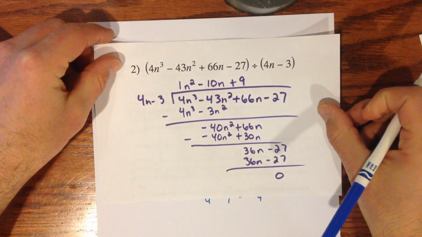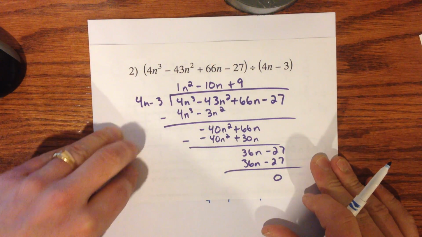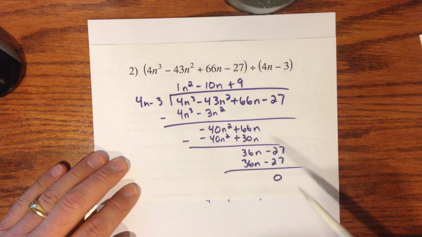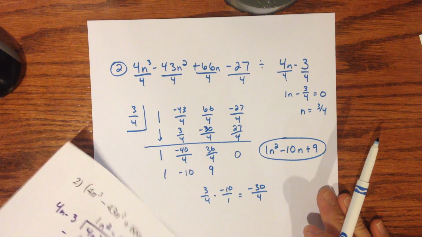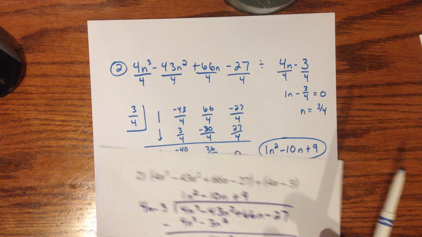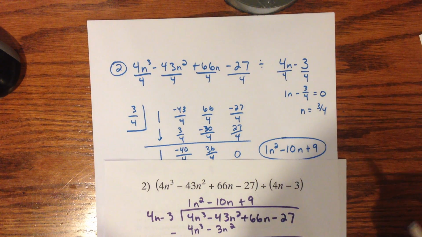Again, you could have done this with long division, but we're practicing synthetic division. You get the same exact answer using long division. So pick your strategy here.